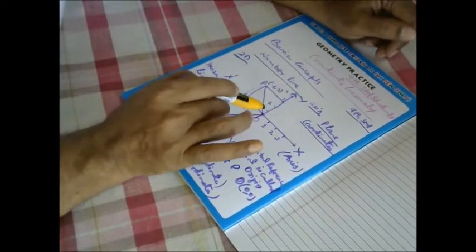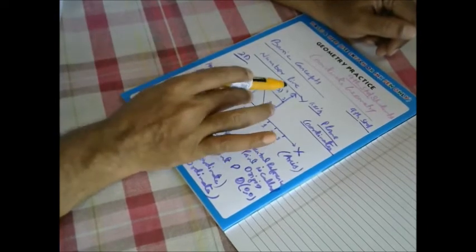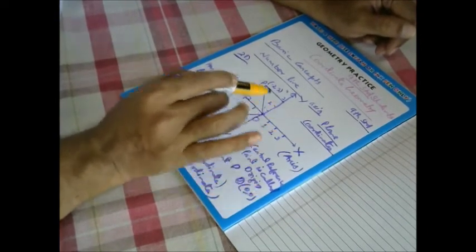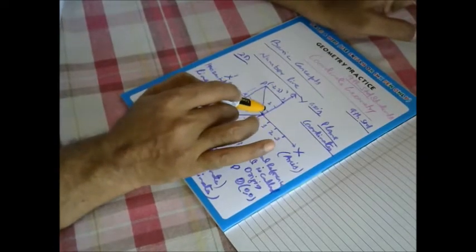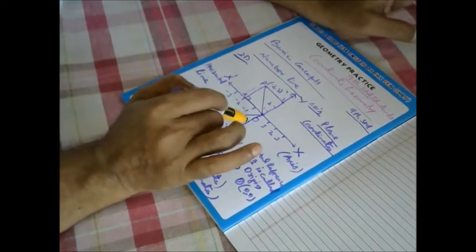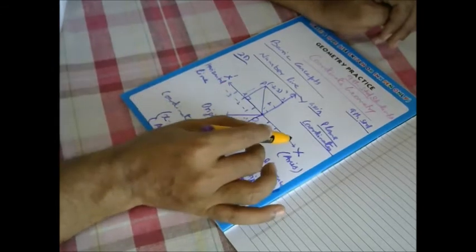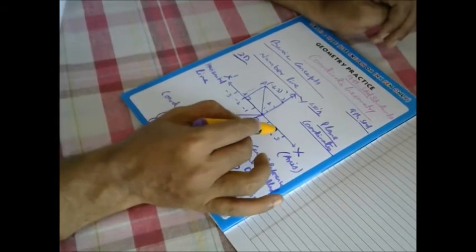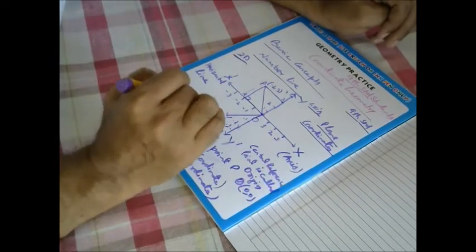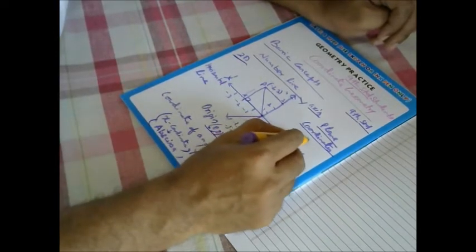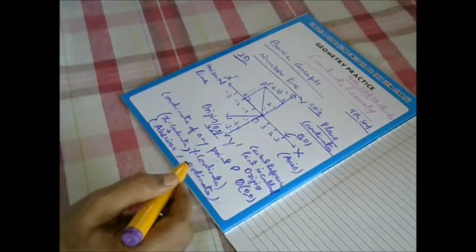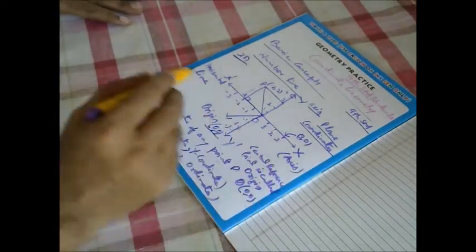Similarly, on the y-axis, all the coordinates will have x coordinate as 0. So 0 and 3, 0 and 2, 0 and 1, like this, 0 and -1. Similarly, on the x-axis we have 3, 0; 2, 0; 1, 0, like this. Instead of 3, 0, we had written 3.